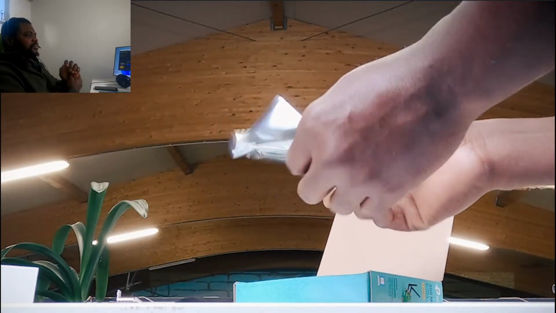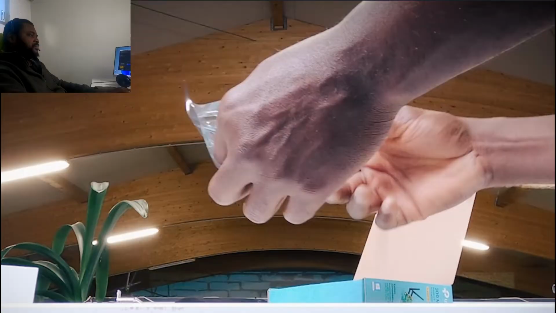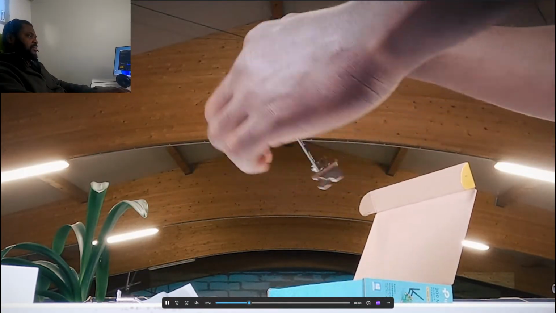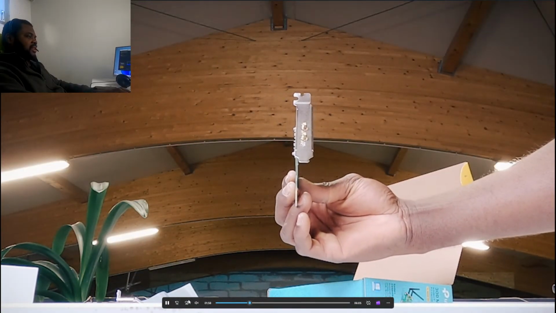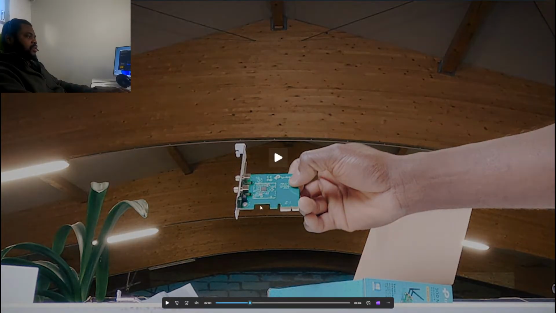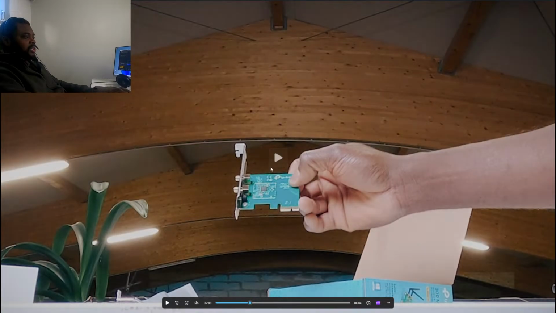And so what you want to do is to first of all take out the wireless LAN adapter from the packaging, and this is exactly how it looks. The wireless LAN adapter, beautiful design, and you have there the two antenna ports where you can go ahead and plug in your antenna, and it looks exactly like it.